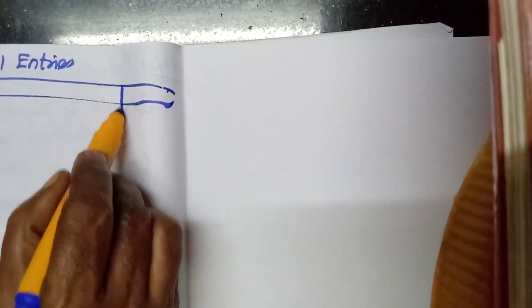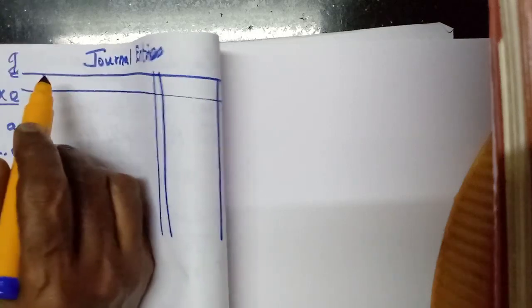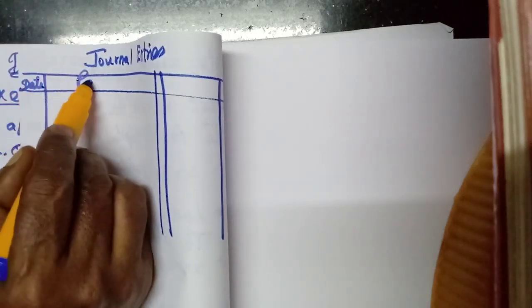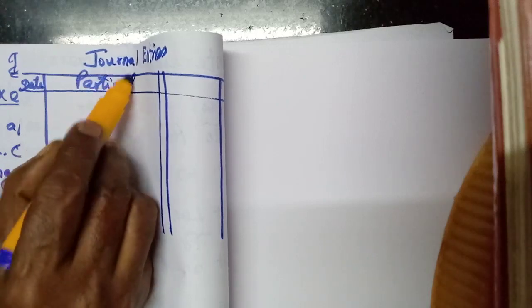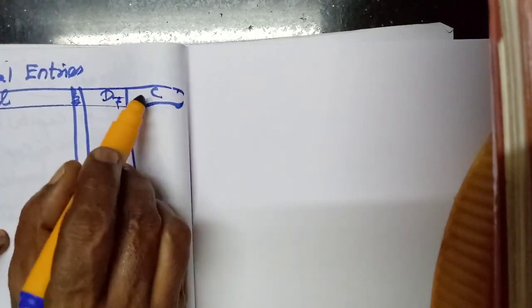Draw the column, then two amount columns, and LF also will be there. You write as it is. Then date, particulars, LF, debit, credit, in rupees.